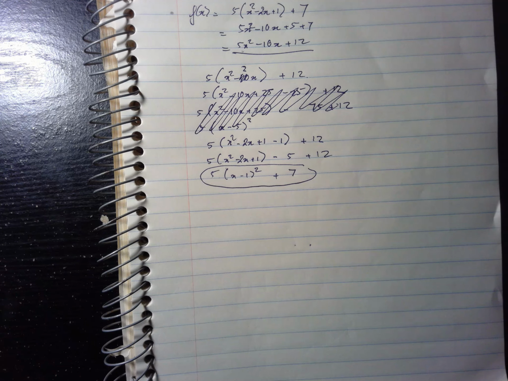As long as I have 3 points, I can connect them to get the parabola, and you see that this corresponds to the leading coefficient a over here. It's 5, and because it's positive, it should be opening up.